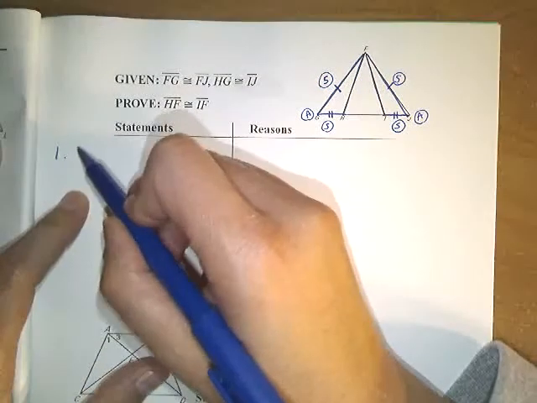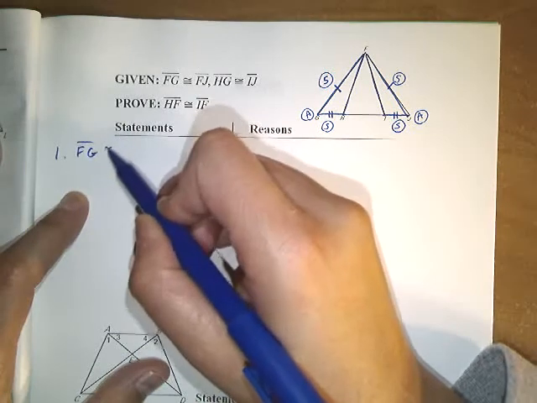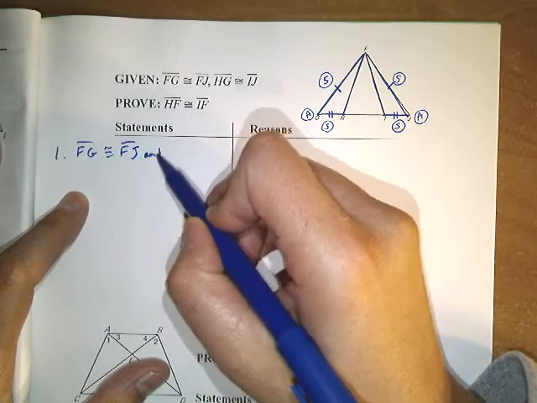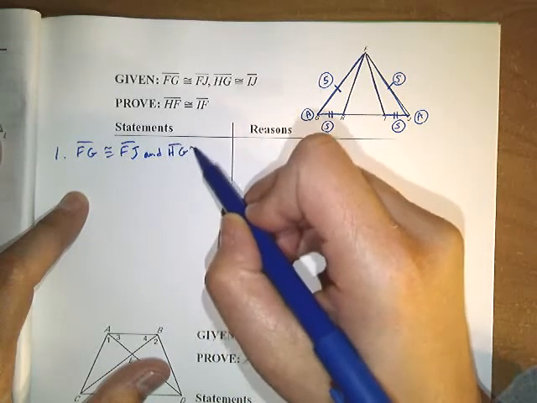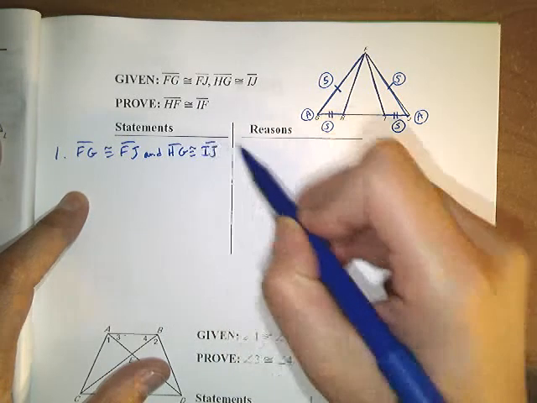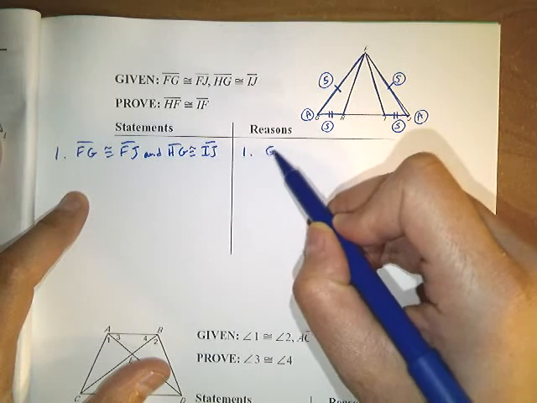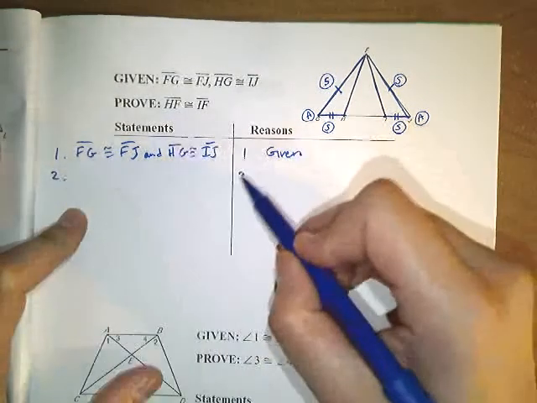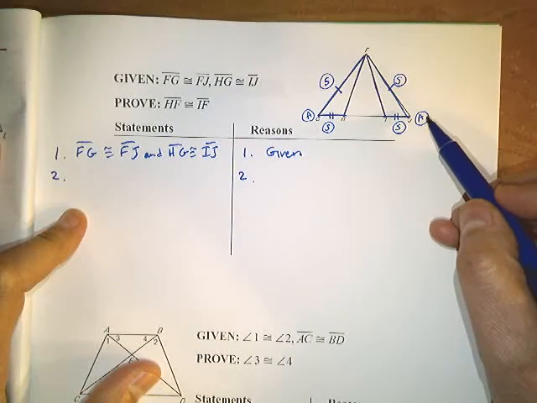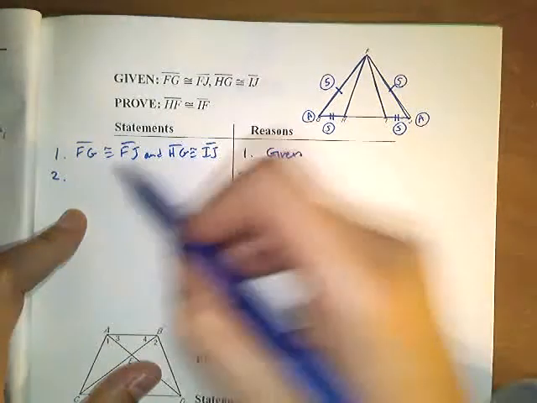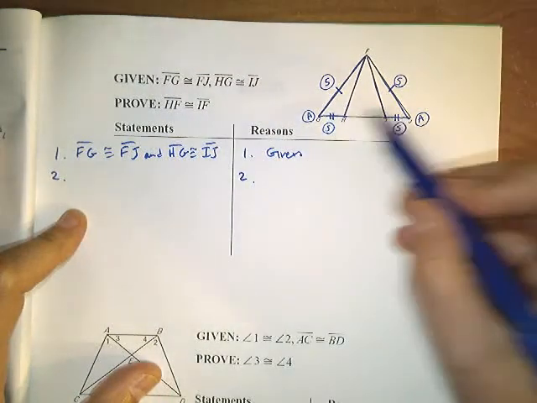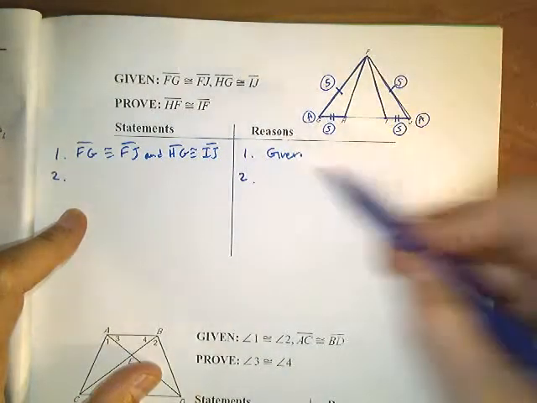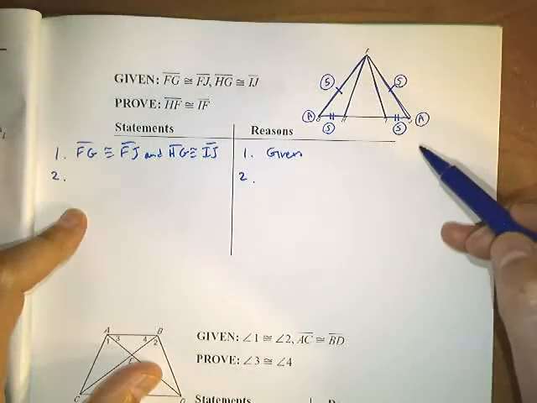So here's my given. FG is congruent to FJ, and HG is congruent to IJ because that was given. I'm going to try to show that those two triangles are congruent. The way that I did that is I wanted to establish these two angles as congruent, and I knew that would work because this whole triangle right here is isosceles.